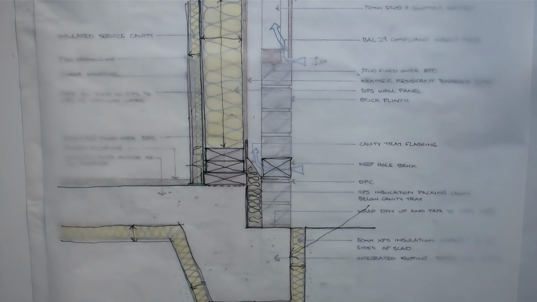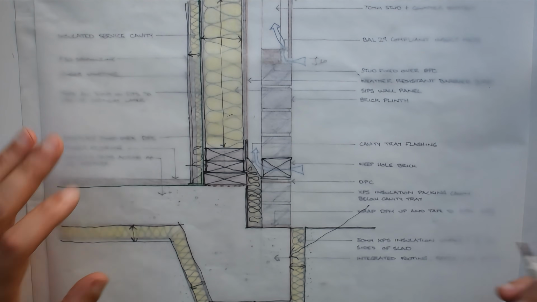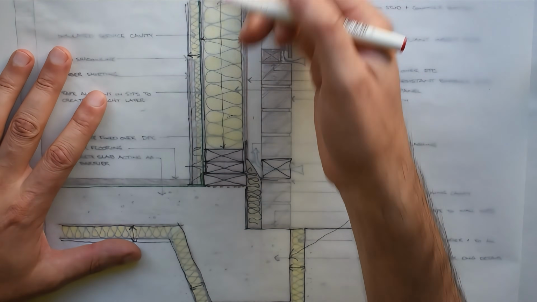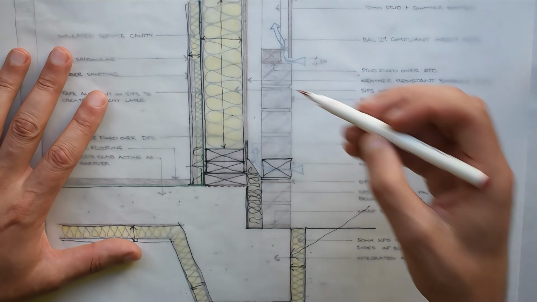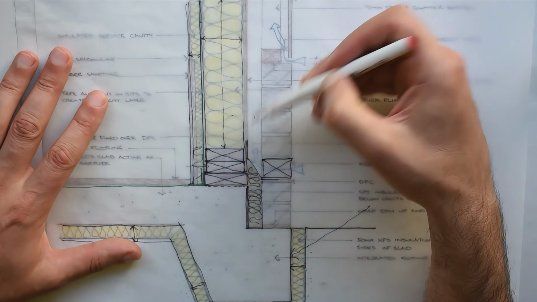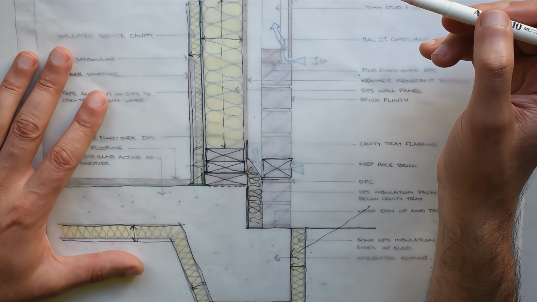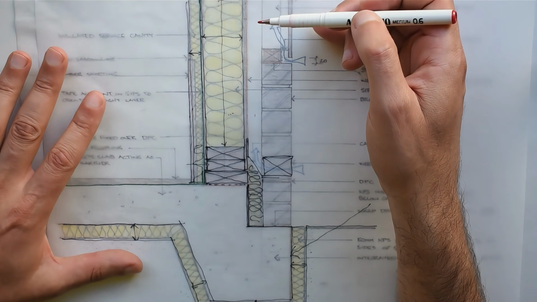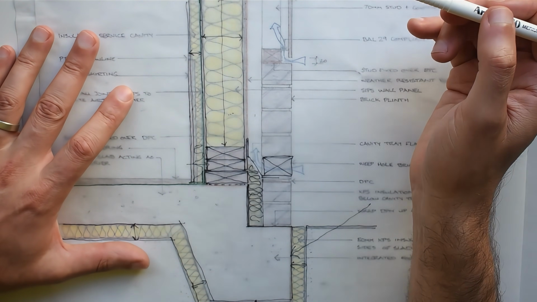So the third layer that we need to consider here is then the weather resistance and how we actually stop the outside rainwater and wind and so on getting into the building itself. So the structural insulated panel itself can do a good job, but it's got an OSB on the outside, which is a timber surface, and we want to protect that, and we want to ensure that we don't get any water penetration through that.